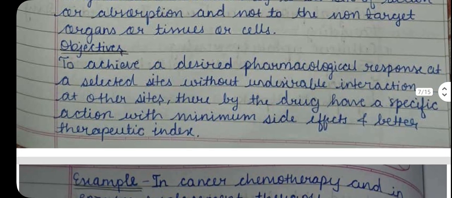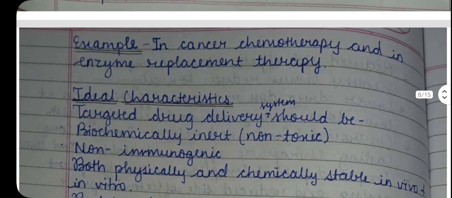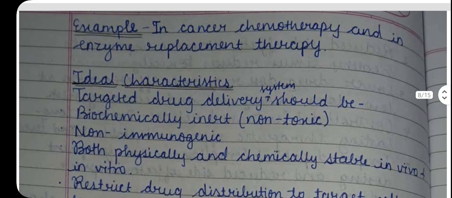Objective: to achieve a desired pharmacological response at selected sites without undesirable interaction at other sites, thereby the drug has specific action with minimum side effects and better therapeutic index. Examples: in cancer chemotherapy and in enzyme replacement therapy. As I have already stated above during the definition, it is used for a specific target, like in the case of cancer chemotherapy.